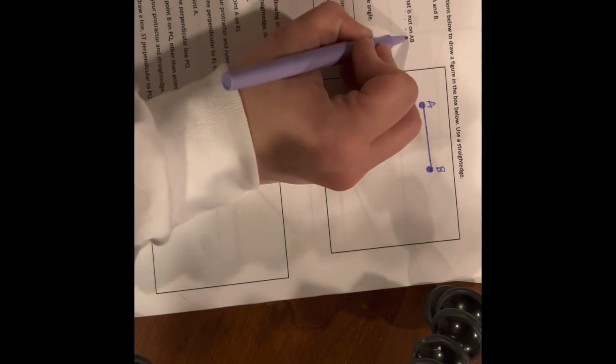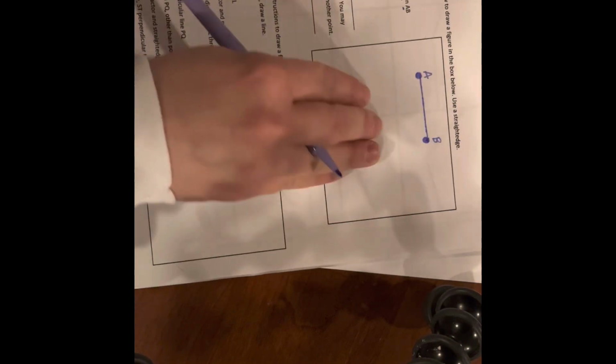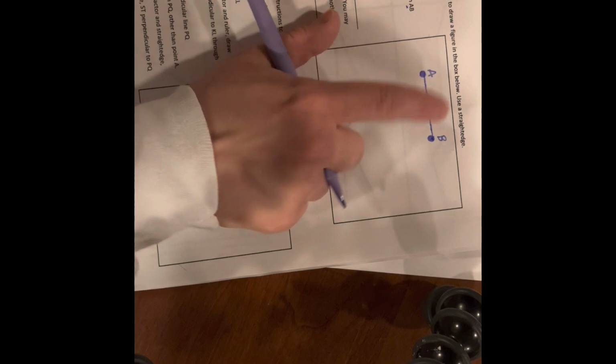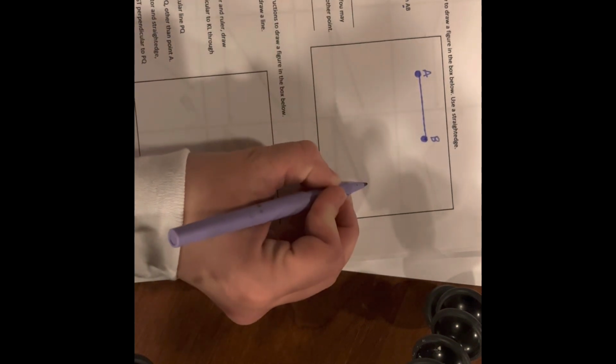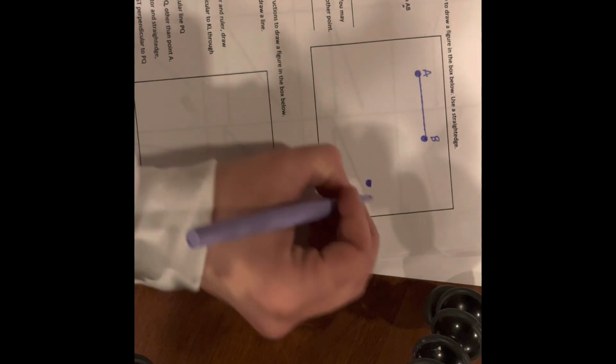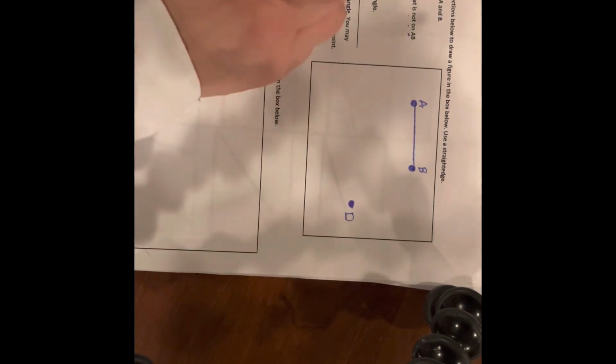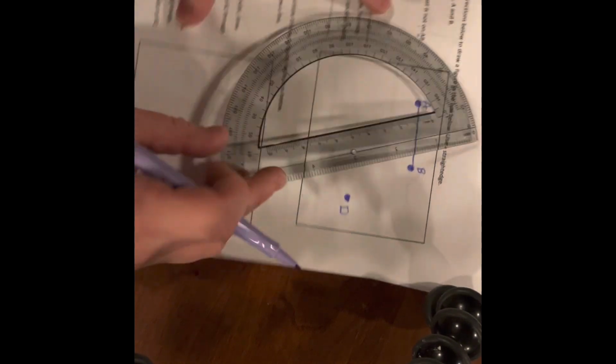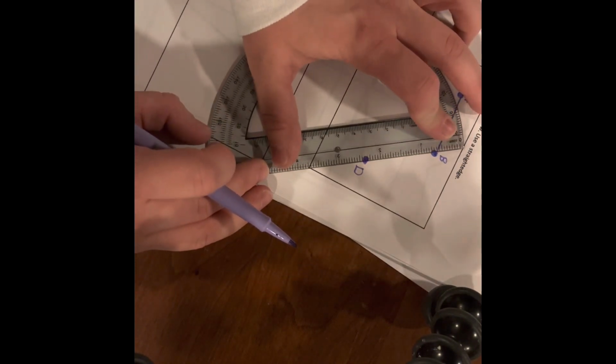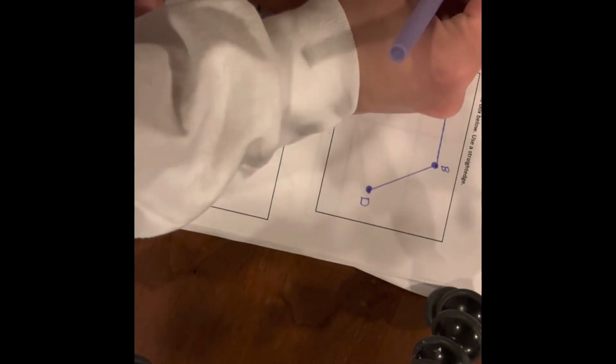Our next step says draw point D that is not on point A, that is not on line AB. That means I can draw a point anywhere in this box, but it just cannot be on line AB. So I'm gonna draw it way down here, just because I can. Then we'll label it point D. Check that off. Now draw line BD. I'm gonna use my straight edge again, the bottom of the protractor, and draw line BD. All right, did that. Check.